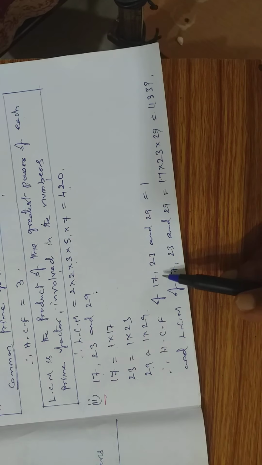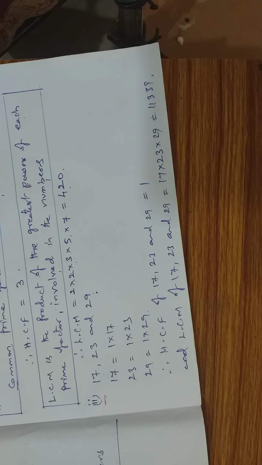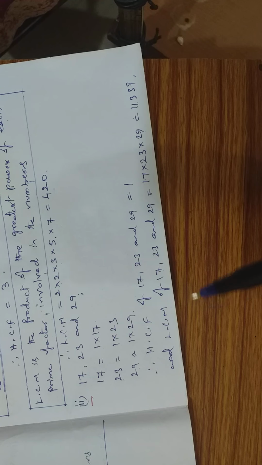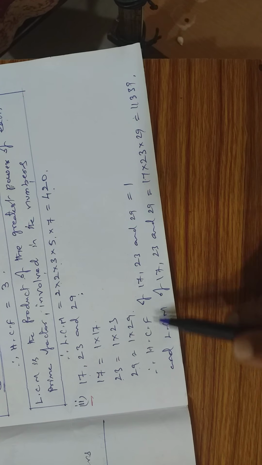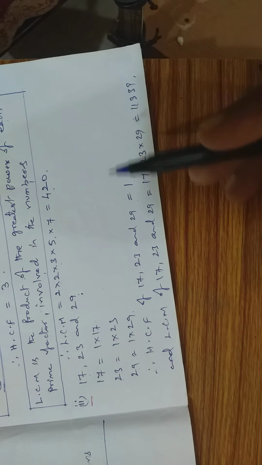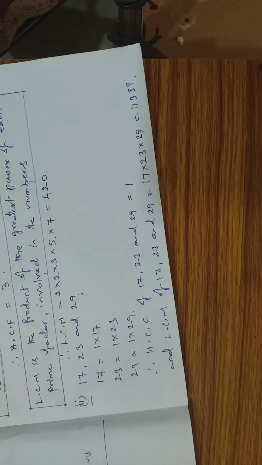Now, what is the HCF? This is the common rule. The HCF of any two or more coprimes is 1, as there are no common factors. Therefore, the HCF of these three numbers 17, 23 and 29 is 1. And one more point. The LCM of any coprimes is the product of the numbers.